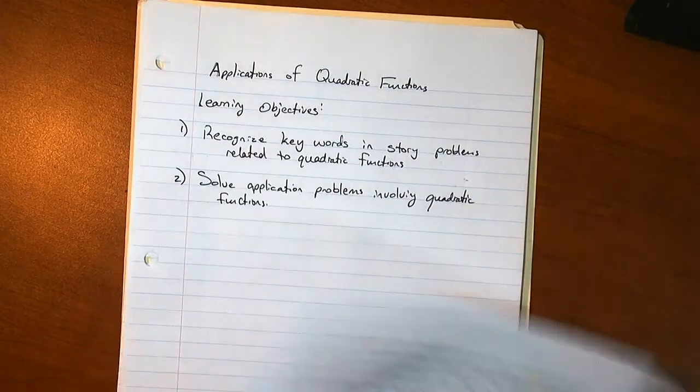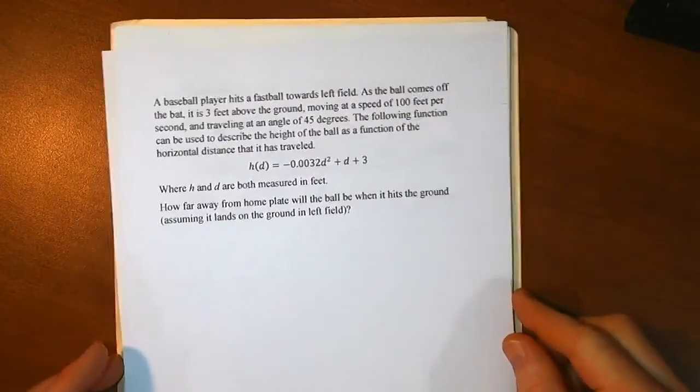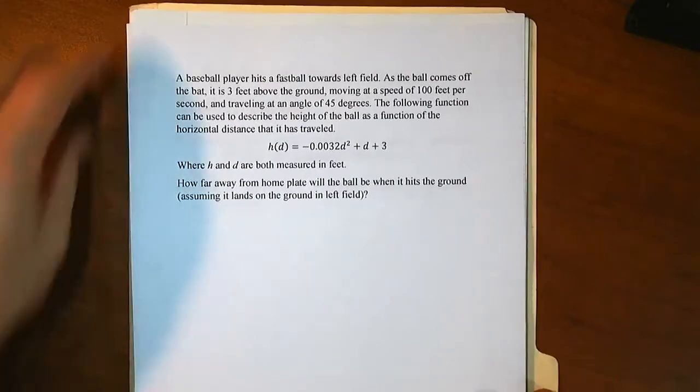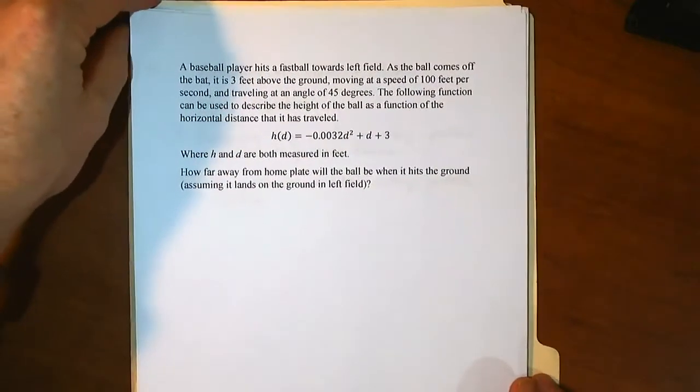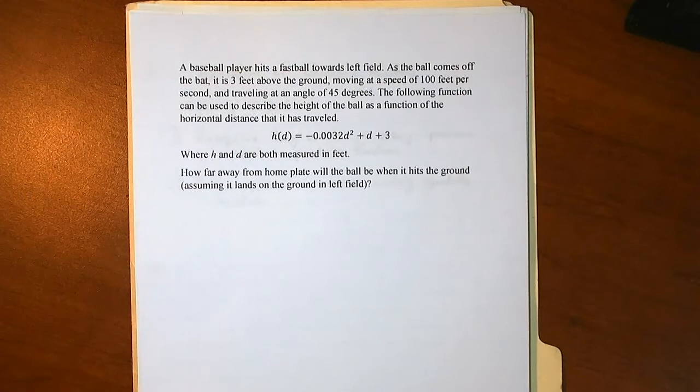Here it is. Okay, so here's our first problem. If you are just doing this on a piece of paper, then the first thing you should do is pause the video right now and get this copied down. Even if you have printed this off and you have your own copy, then maybe the first thing you want to do is pause the video and read through this and make sure that you know what's going on in this particular story problem. All right, so hopefully you've read it, because I'm not going to read it to you. That would be a waste of our time.